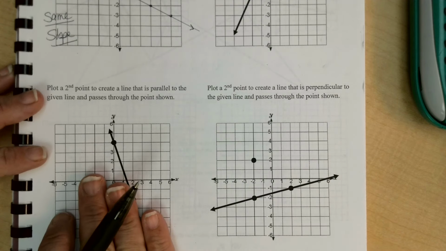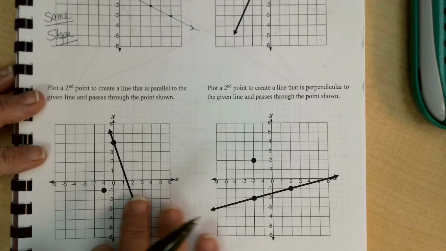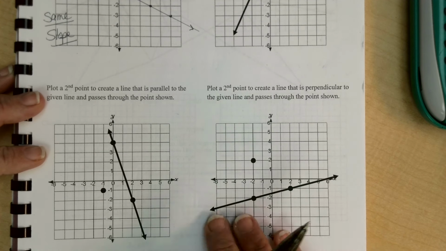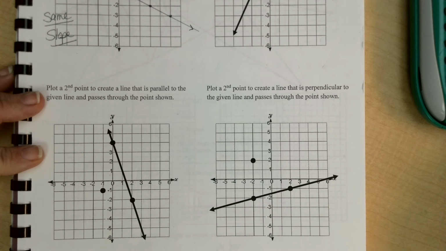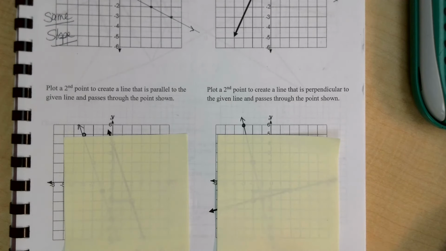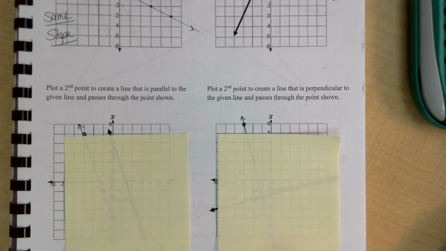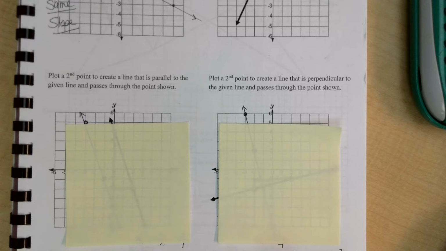So now there are 2 at the bottom. The one on the left asks you to do a parallel to that line shown. The one on the right asks you to do a perpendicular to that line shown. So pause the video and try each one of those. Okay, I hope that you've paused and you've taken a moment to try these two questions. Now let's check your answer.